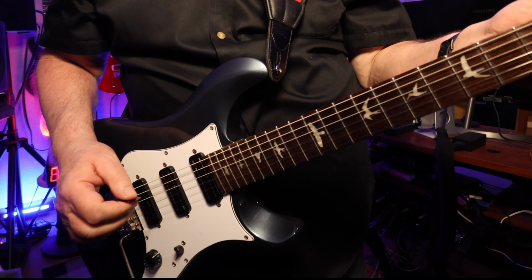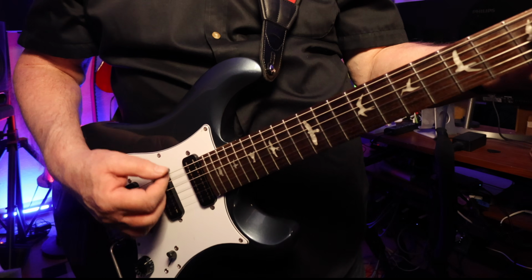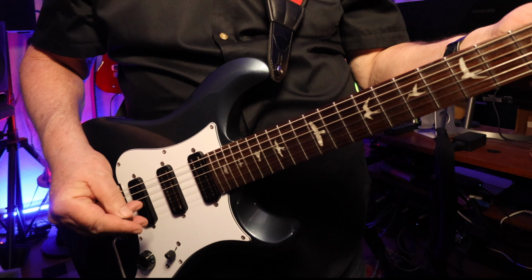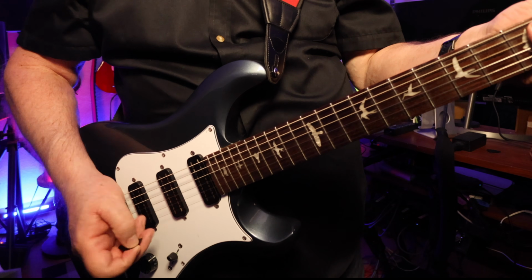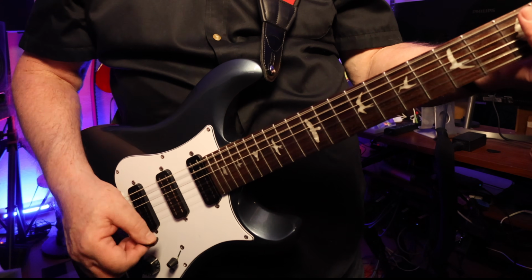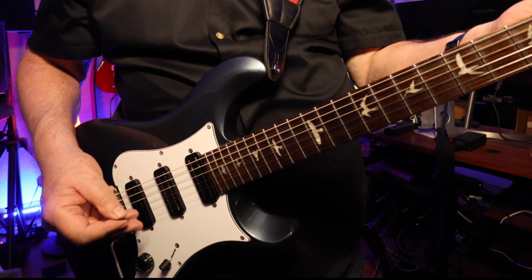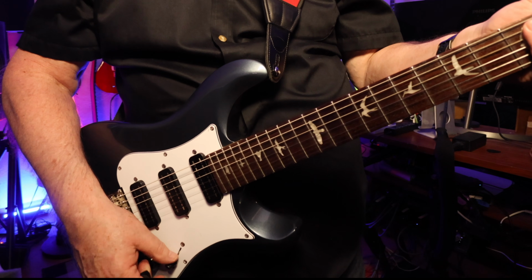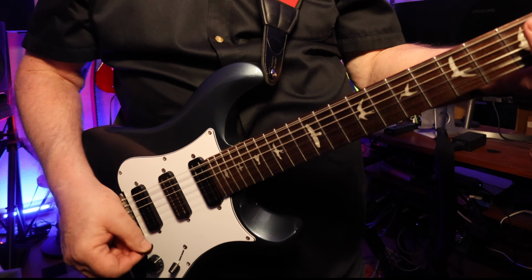This is the PRS NF3 SE, and we'll start with position 5. Here's position 4. Here's position 3. Position 2. And we'll wrap it up with position number 1.